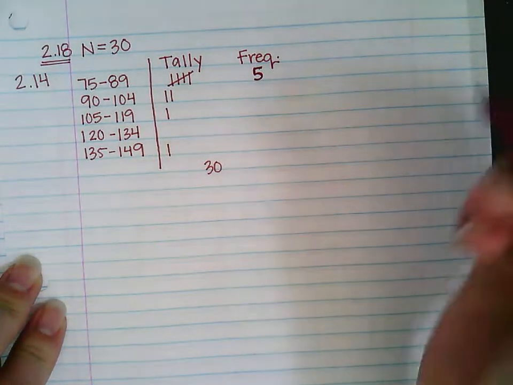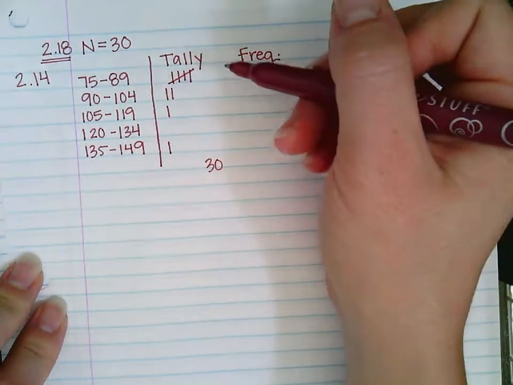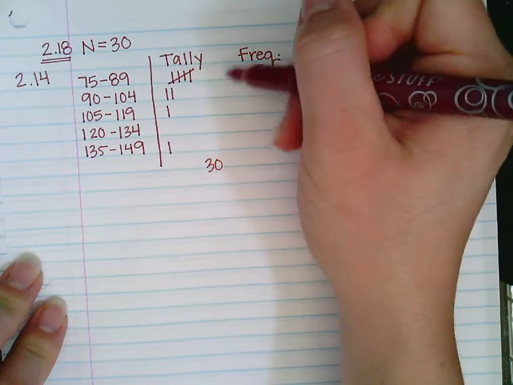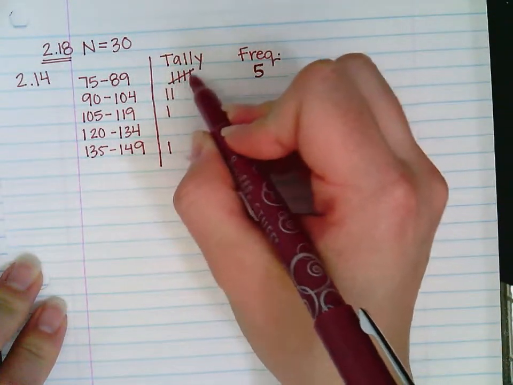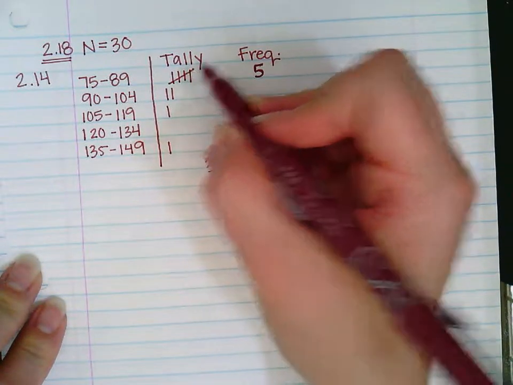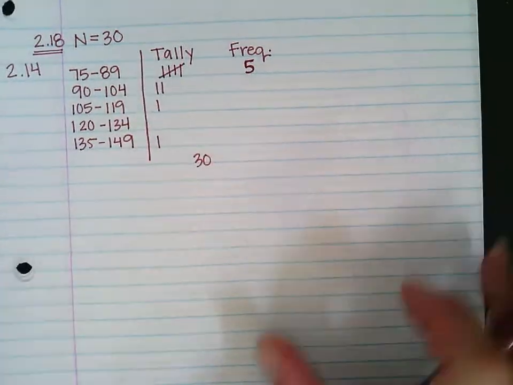I've had students when I've taught this class in AP Statistics in the past that just keep trying to do marks, and then you have to count up all the marks. Whereas when you get to 5, if you cross it, you know that's a group of 5. It just makes counting go a lot faster. So I just want to make sure I give you that little tidbit there.